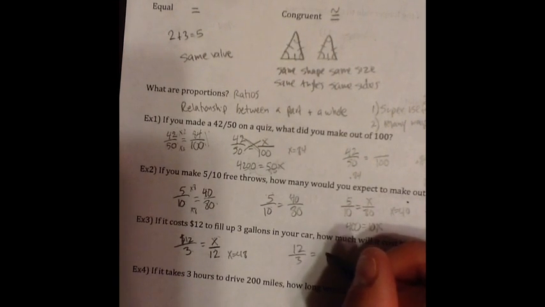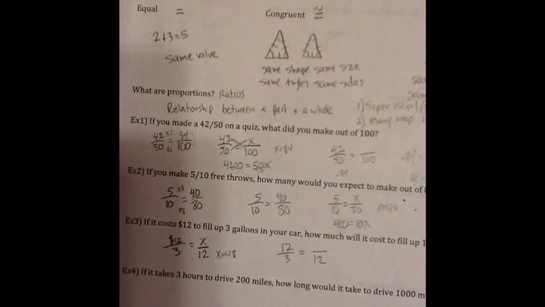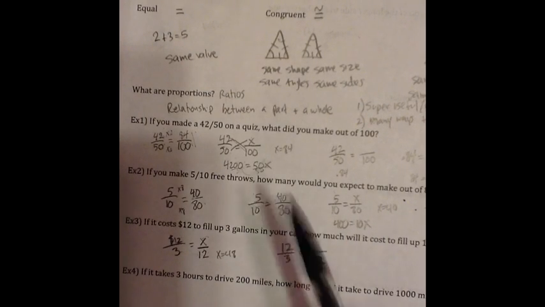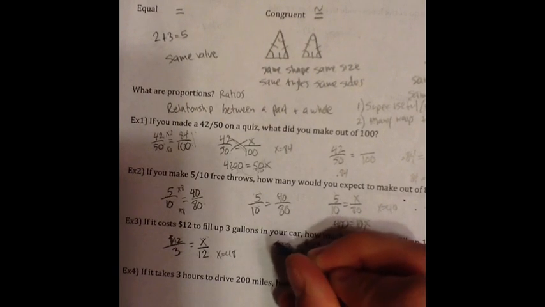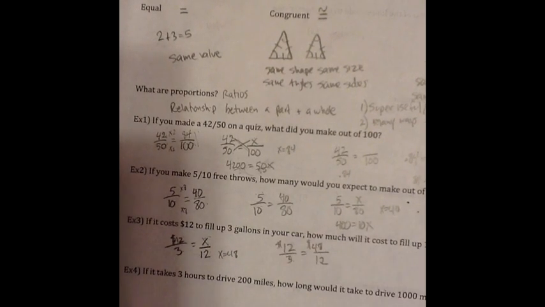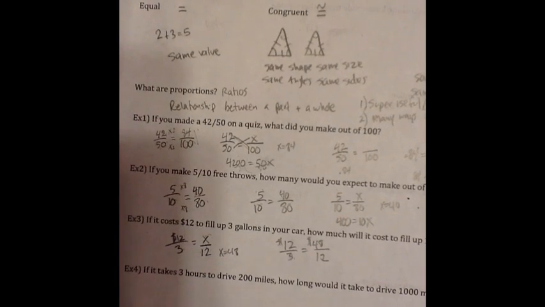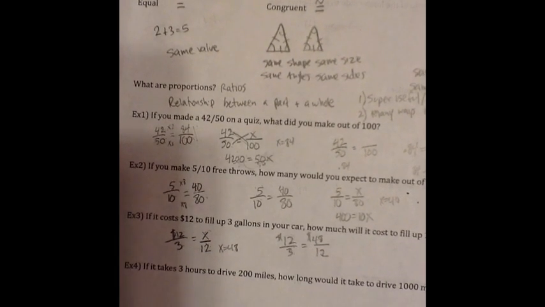Okay, I'll look at it one more way. You may have noticed that 12 divided by 3 is 4. So you might have noticed right away, we're getting $4 for every gallon. So if I'm getting $4 for every gallon, 3 times 4 being 12, 12 times 4 is 48. I'm going to have to spend $48 on 12 gallons because every gallon is $4. Okay? Either way, these are all proportions. These numbers are all proportional to each other.